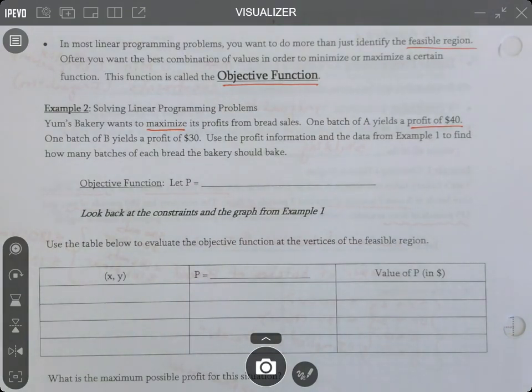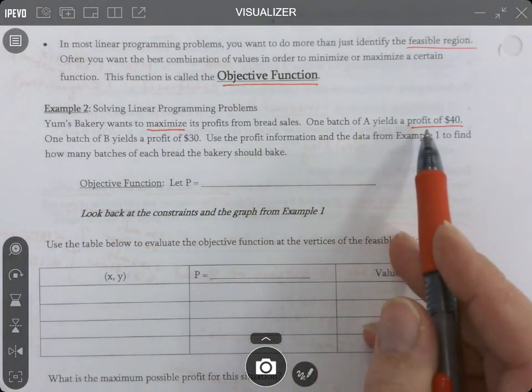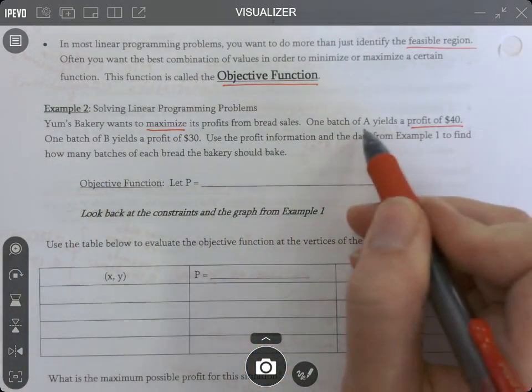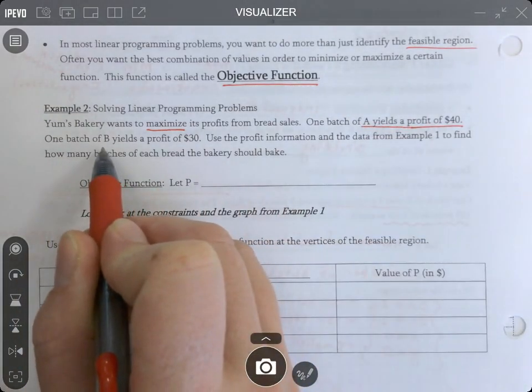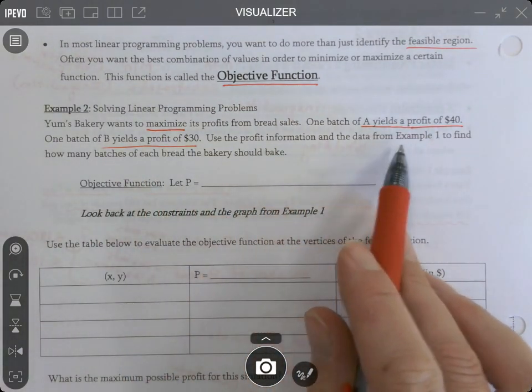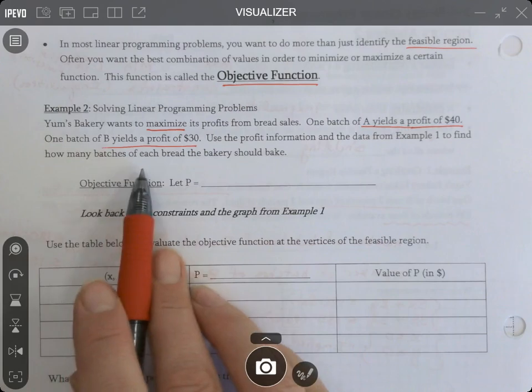What's profit? Yeah, the money you make after you pay your employees, after you pay your overhead, which is your rent, your insurance, all the products you buy. Okay, so profit is what you clear. So batch A gives you $40 and batch B gives you $30 profit. Use the profit information in the data from example 1 to find out how many batches of bread they should make.